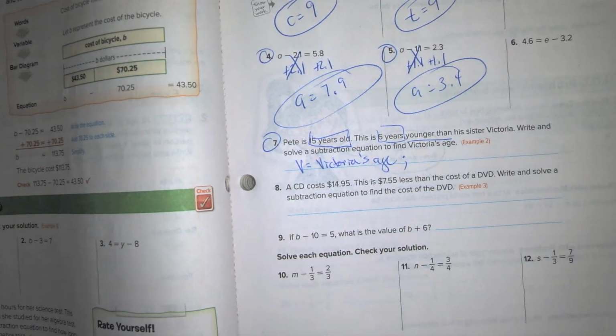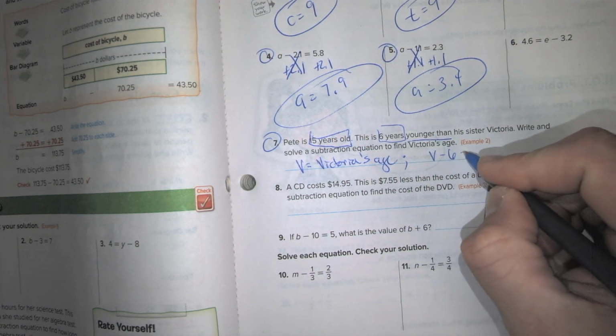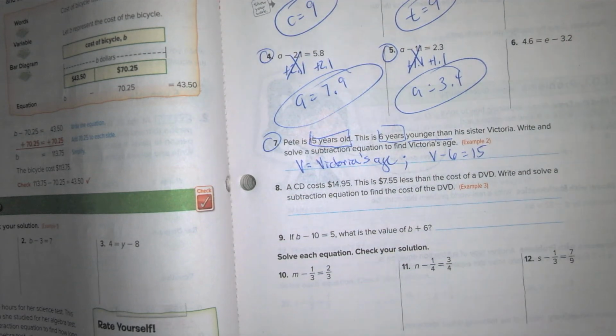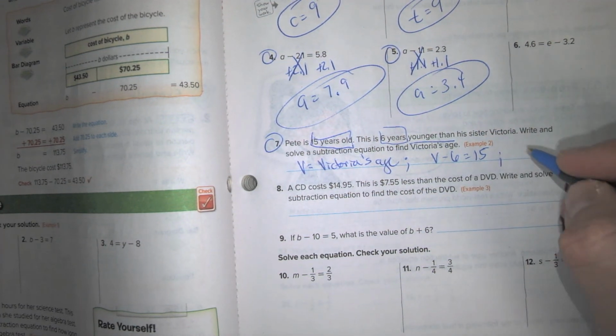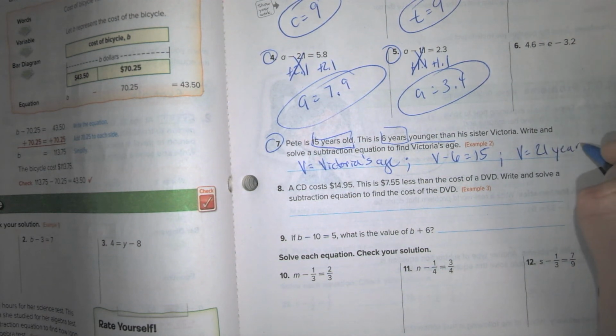Step 2 now is we have to write our equation out. What's this equation going to look like? James? V minus 6 equals 15. Good. Now we just solve it. What do we have to do to solve this, Olivia? You have to add 6 to both sides. So how old is Victoria? 21 years old.